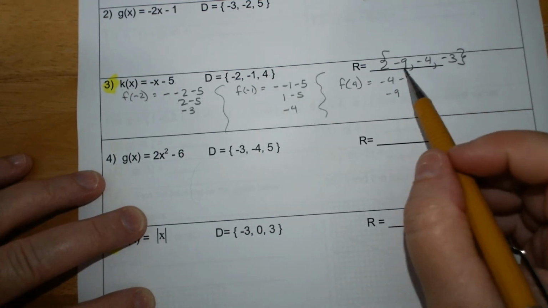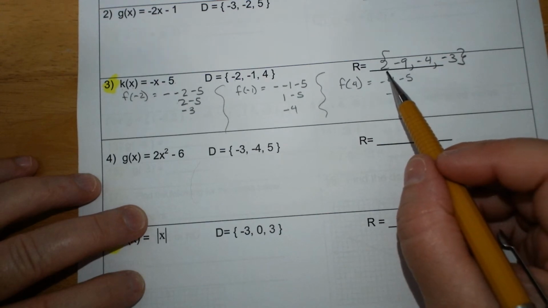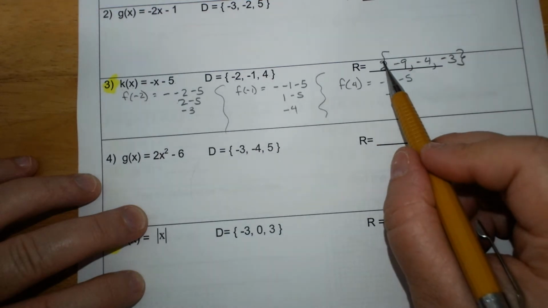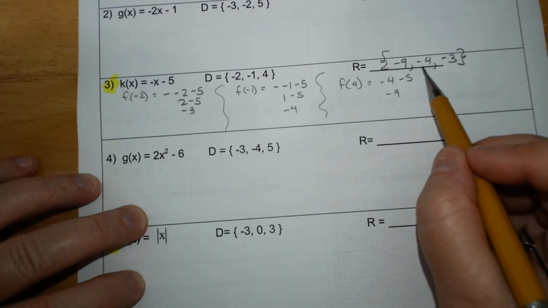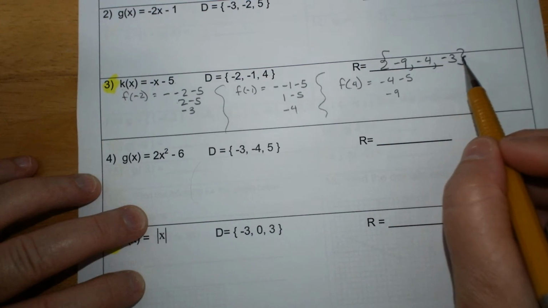When you insert these on the assessments, it'll love you even more when you don't put spaces. So it would be this symbol, negative 9, comma, no space, negative 4, comma, no space, negative 3, and then this.